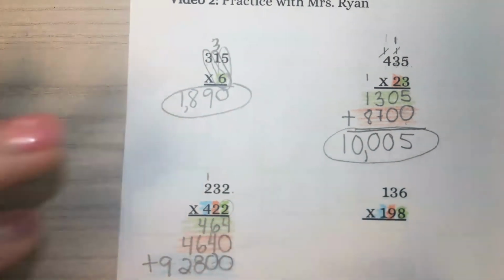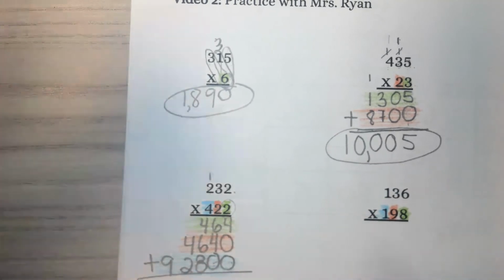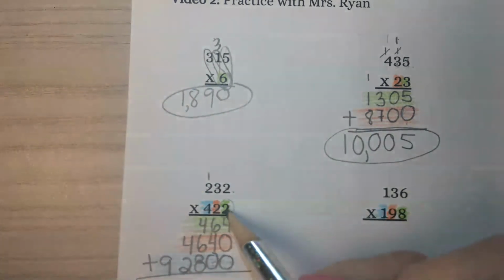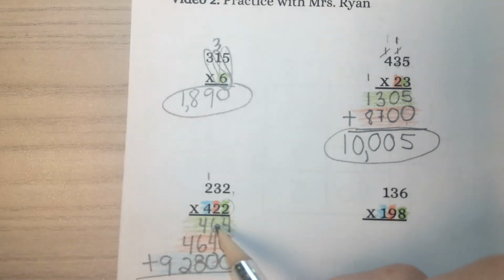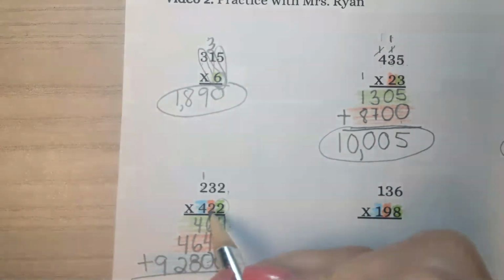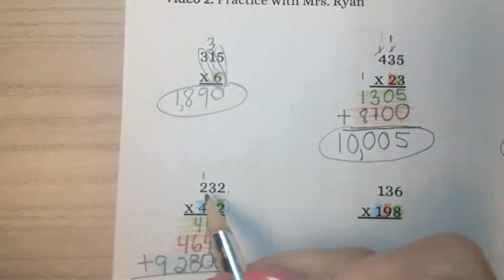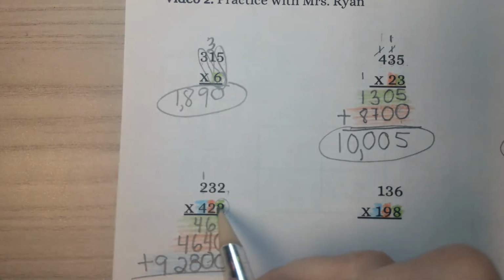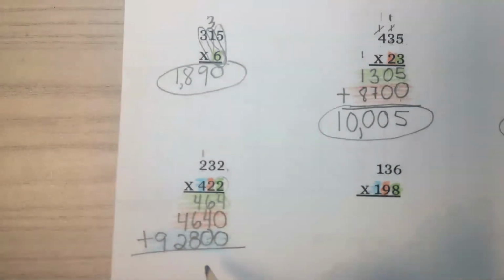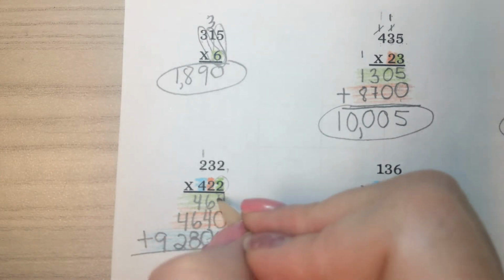Then we're going to add them up. So if you just wanted to know what 2 times 232 would be, well, the product of that would just be 464. If you wanted to know what 20 times 232 is, well, that's going to be 4,640. If you wanted to know what 400 times 232 would be, well, that's going to be 92,800. So now let's add it up.